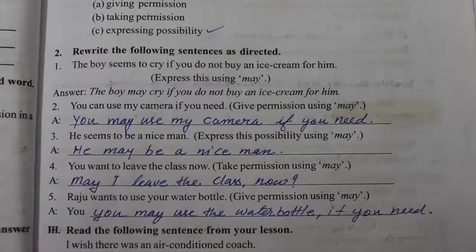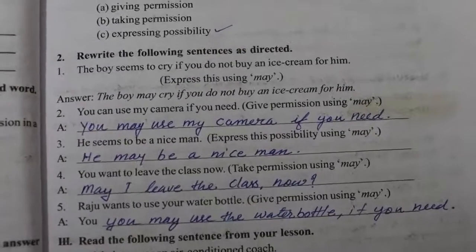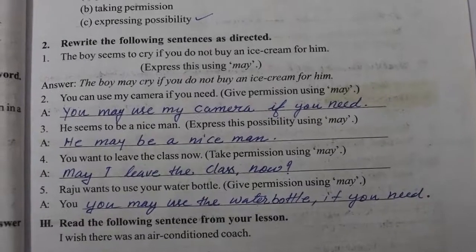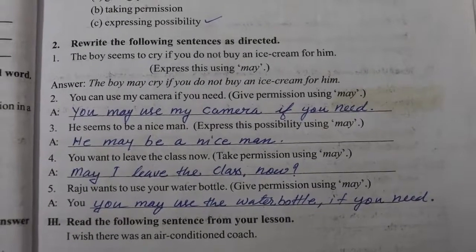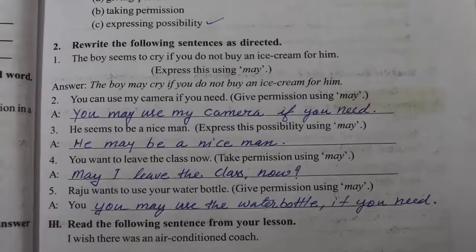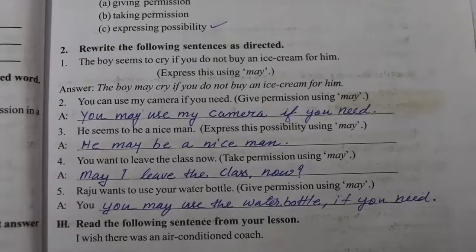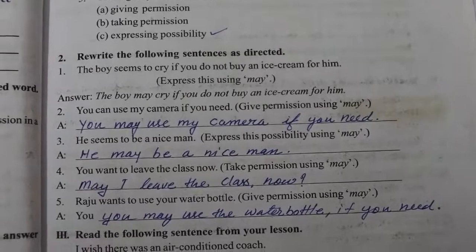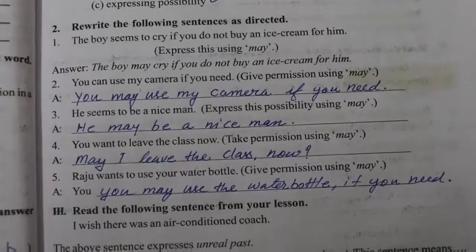First one is already done. The boy seems to cry if you do not buy an ice cream for him. Express this using may. The answer is, the boy may cry if you do not buy an ice cream for him.